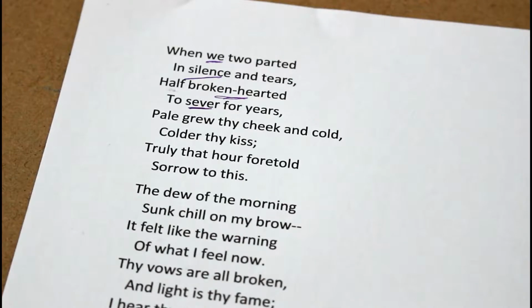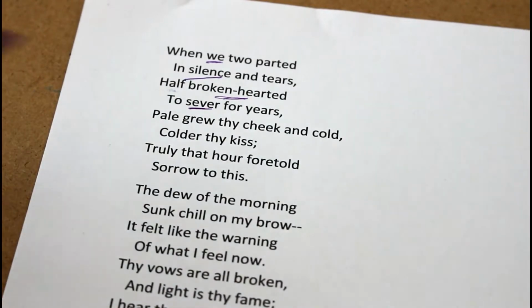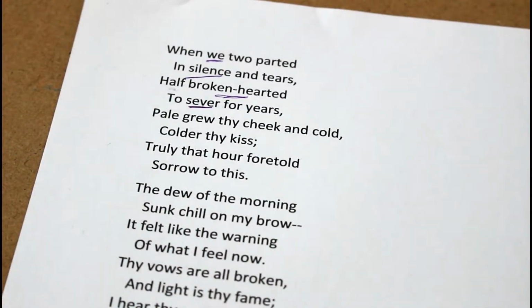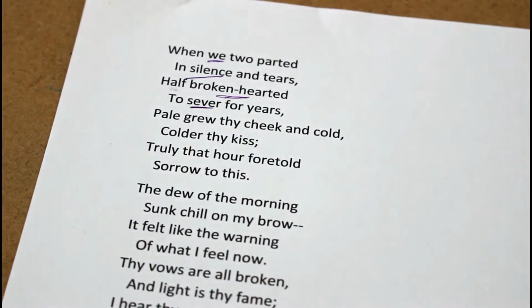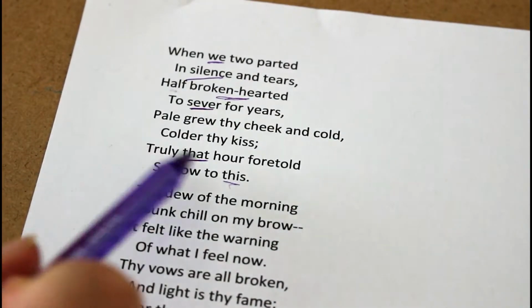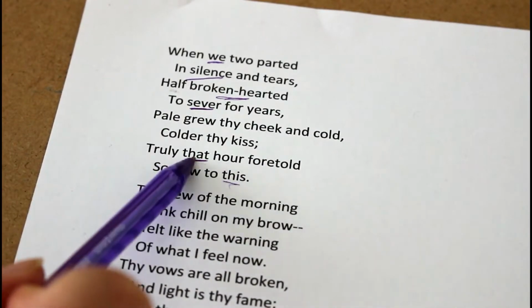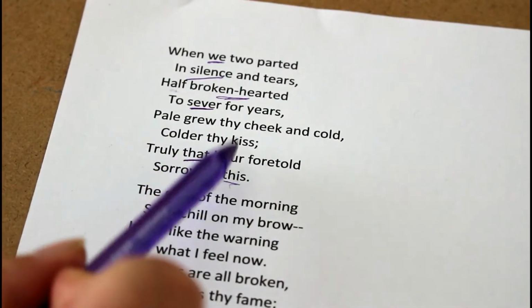It emphasises the harshness of the breakup in many respects. To sever, as I've said, is quite a violent word. It all links to a very traumatic experience for him. So if we come to the next two lines as well, truly that hour I foretold, to this, that hour past, this present.